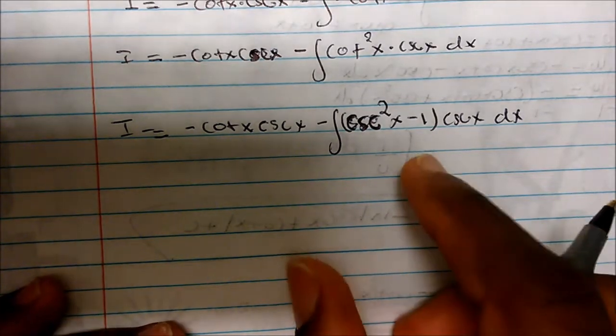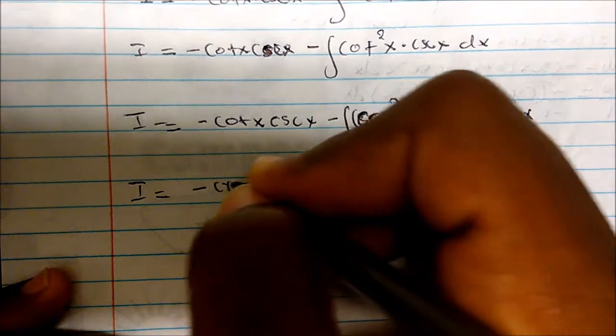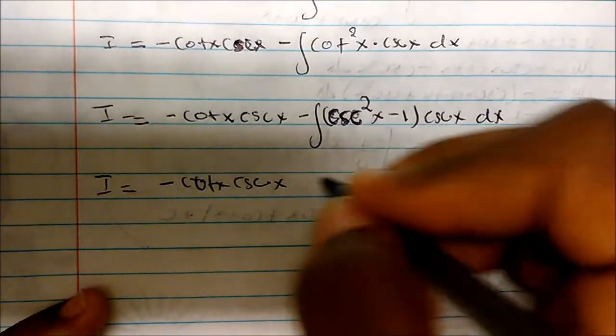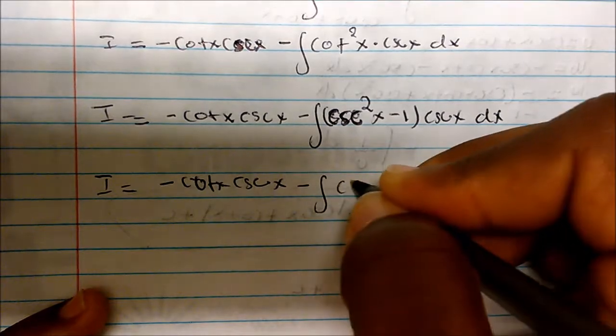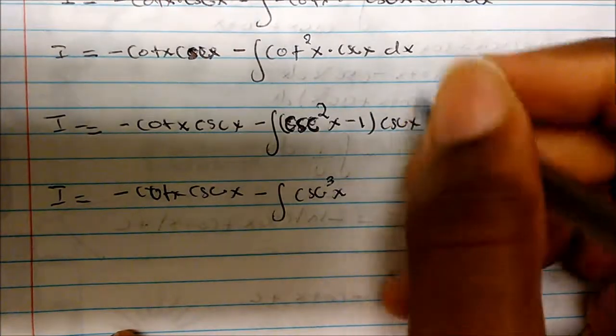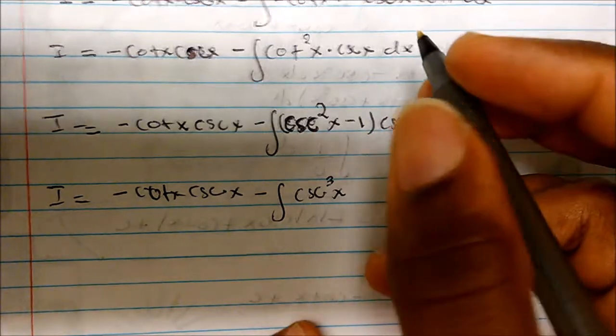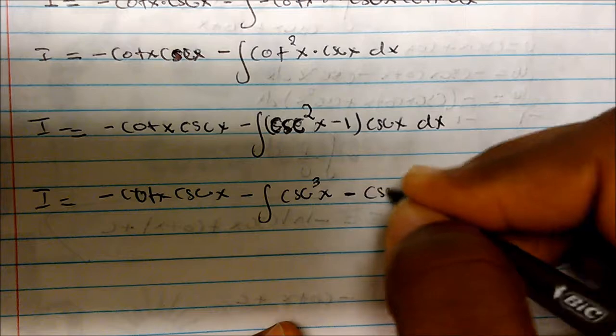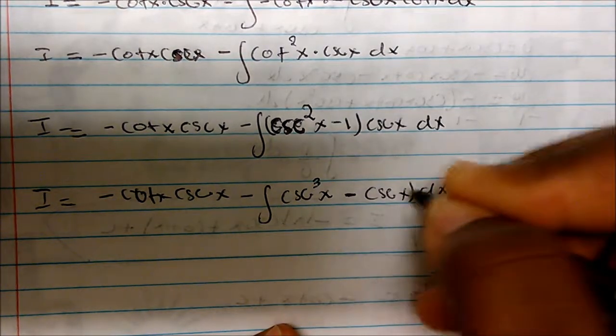And then you can see once I distribute, my integral is given by negative cotangent of x cosecant of x minus the integral of cosecant cubed of x, because I'm distributing. Okay, so negative cosecant cubed of x minus cosecant of x dx.